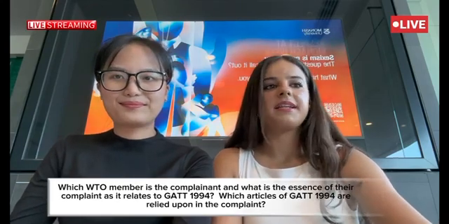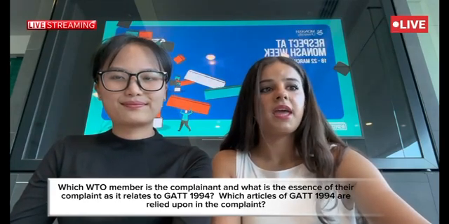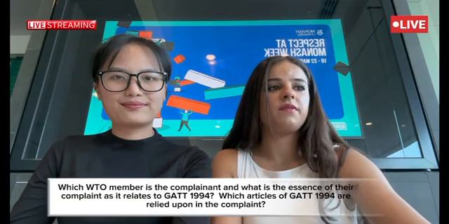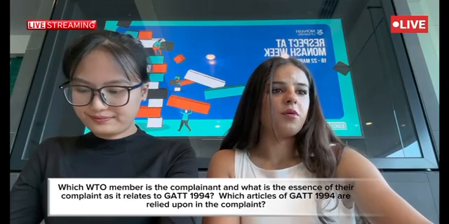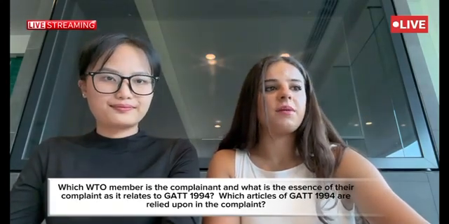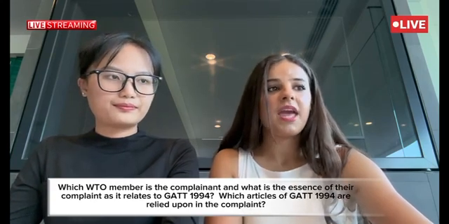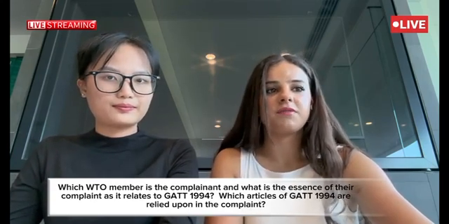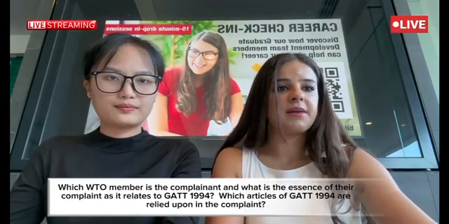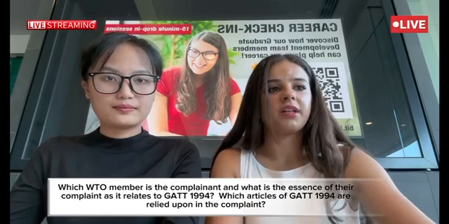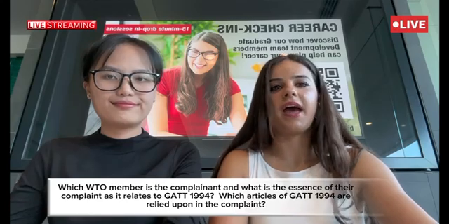In this case, the complainant is China, and there are multiple articles from the GATT 1994 relied upon in this complaint, as Australia appears to be inconsistent with the following provisions. Article VI of the GATT 1994, because Australia did not calculate the costs on the basis of the records kept by the exporters or producers under investigation, and because they did not properly determine the cost of production. As well as this, Article 2, as the amount of the anti-dumping duty imposed by Australia exceeds the margin of dumping as established in Article 1 of the GATT.